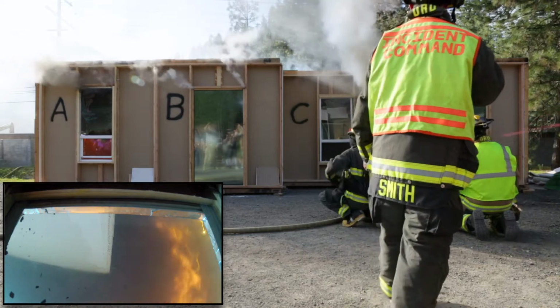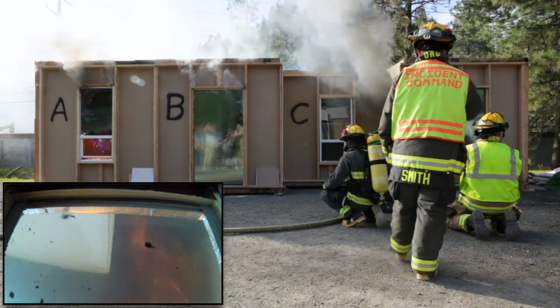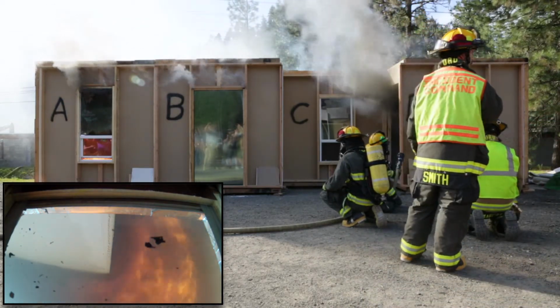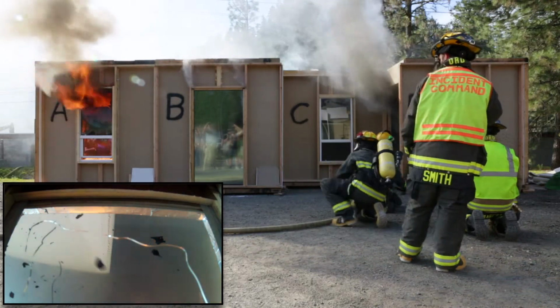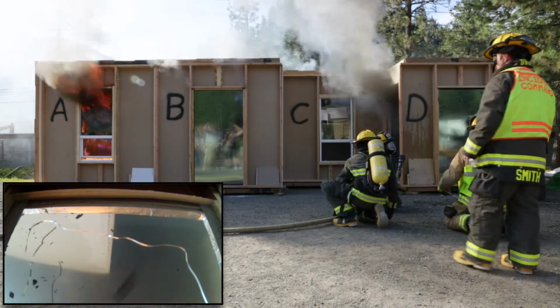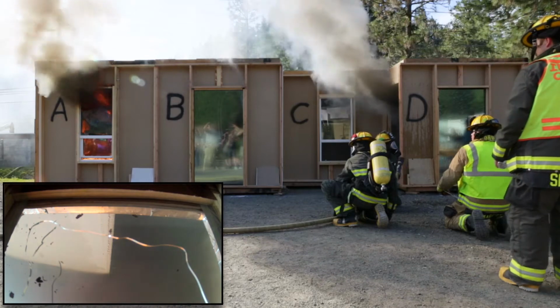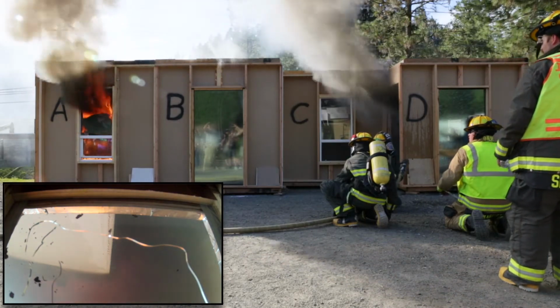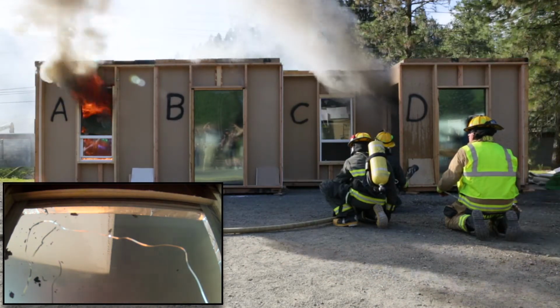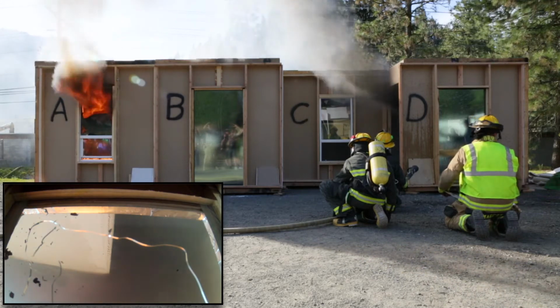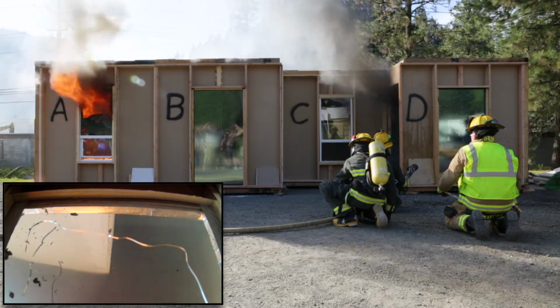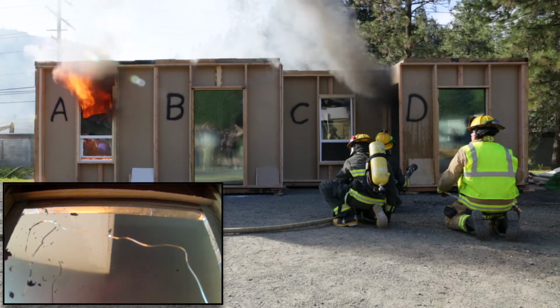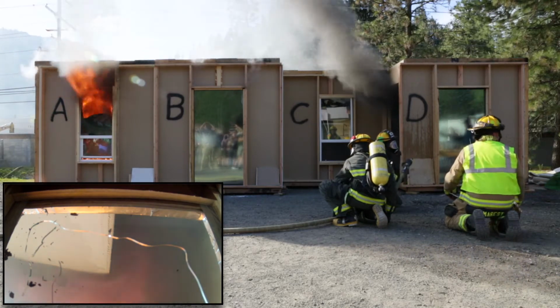Some cool things we saw out of this, though, is how the fire was traveling down the hallway. You notice it's going out of cell A through cell B right down to cell C and D. When the window in cell A breaks, everything changes. Now the airflow has been disrupted. We see the smoke coming back down towards cell A until it reaches an equilibrium.